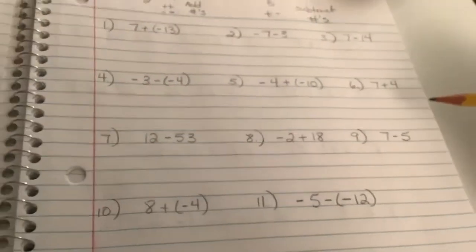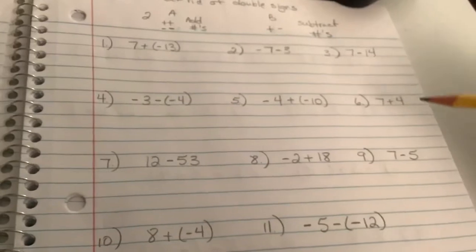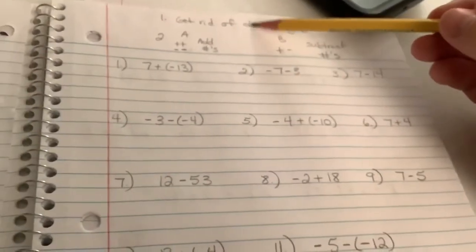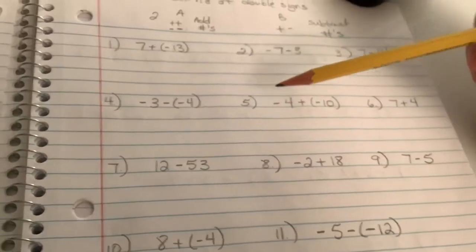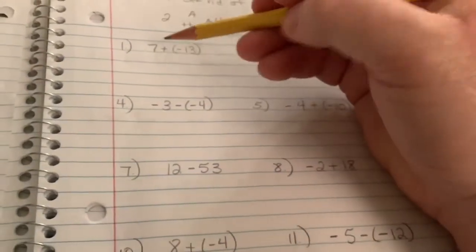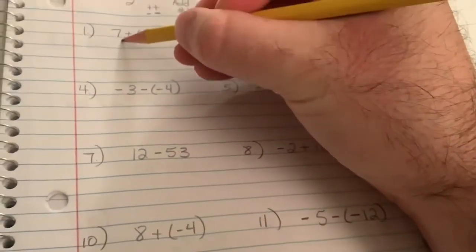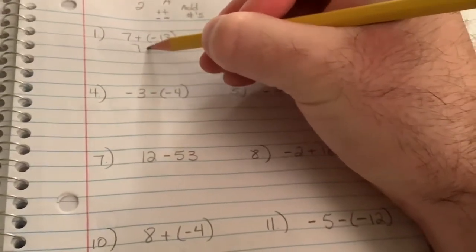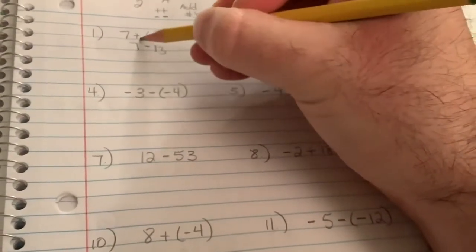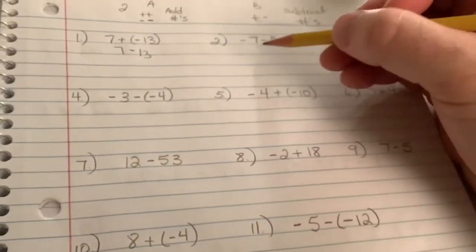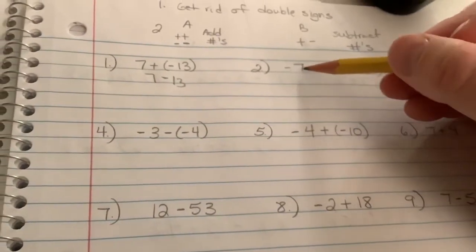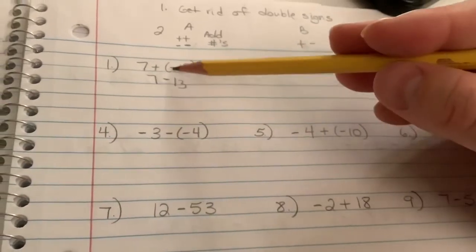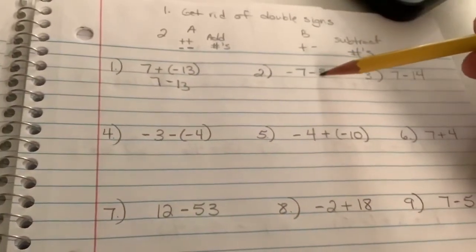Now, what you can do on an assignment like this, as you see, I've got 11 problems written here, is go through first and do this first step for all of them before I even start working each problem. If I just go through and get rid of any double signs I see, like right here, this is going to become 7 minus 13, because a plus minus becomes minus. There's no double signs on this one, because there's no sign right by another sign. There's numbers in between these signs.